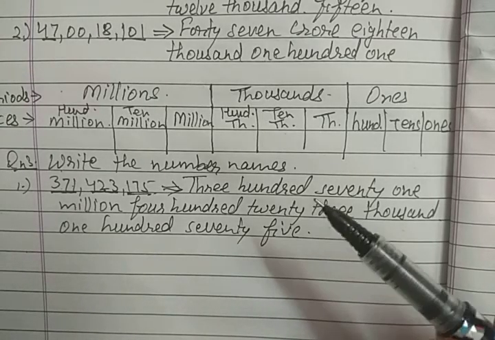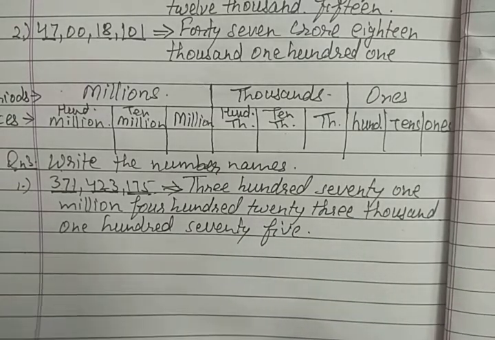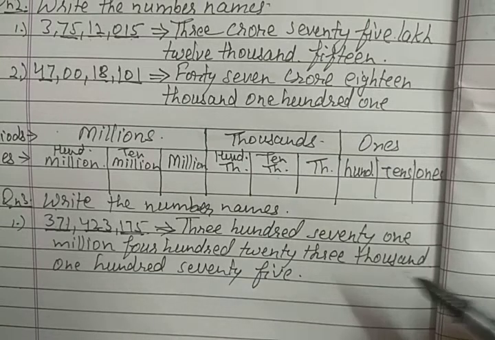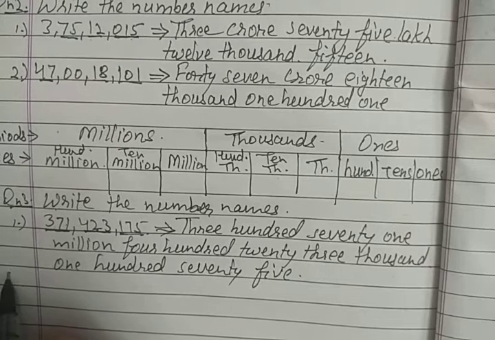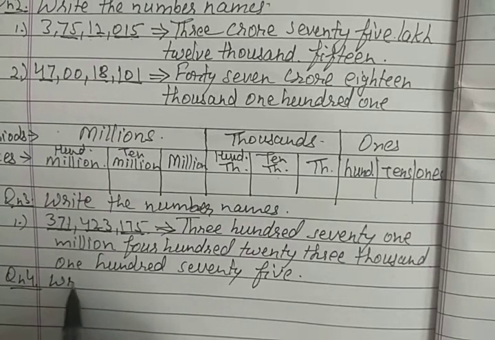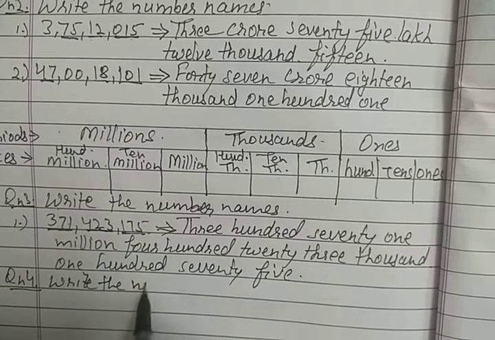And in the same way you can write the numeral of a given number name. Let us take one example for that. Write the numeral.